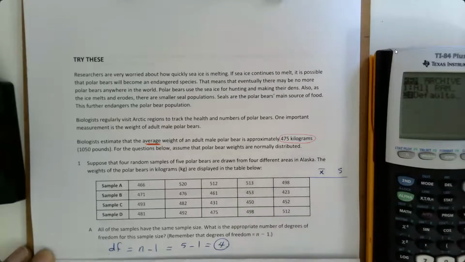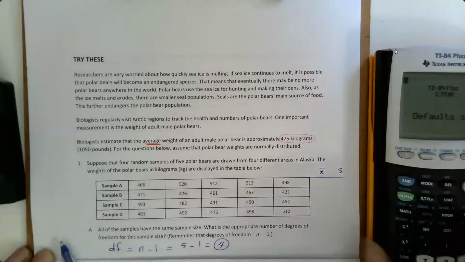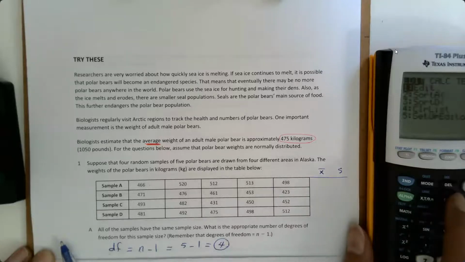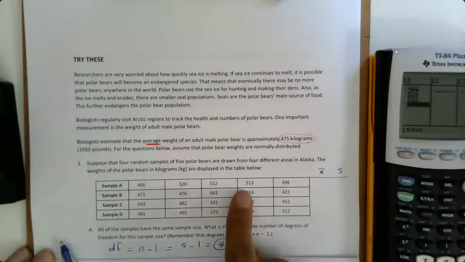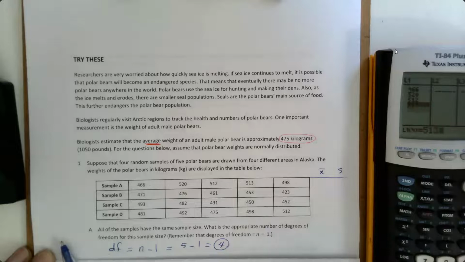Reset defaults. Now I'm going to calculate the mean and standard deviation of the first sample. So we're going to go to Stat, Edit, enter the values in L1: 466, enter 520, enter 512, enter 513, enter, and 498.